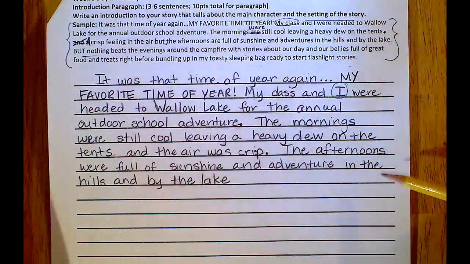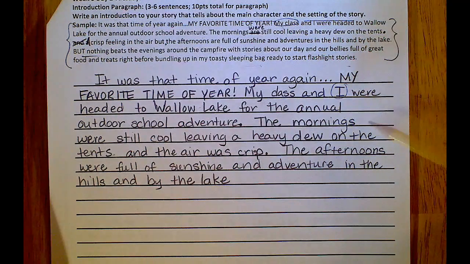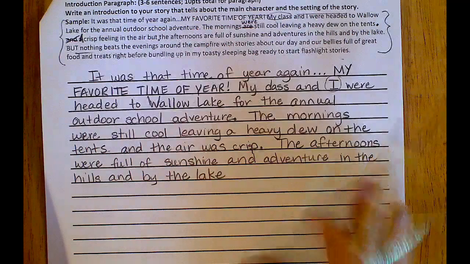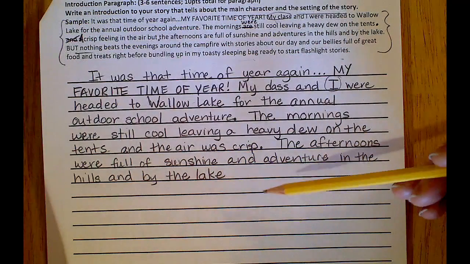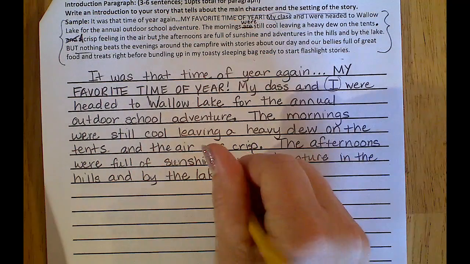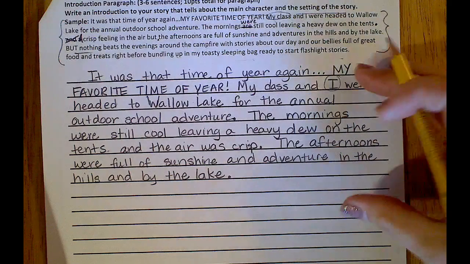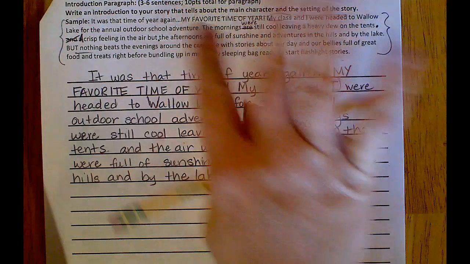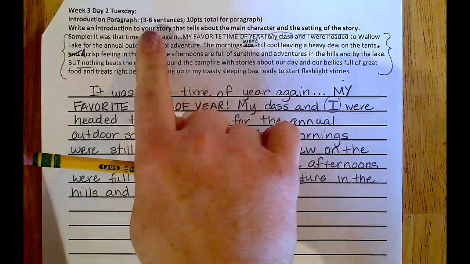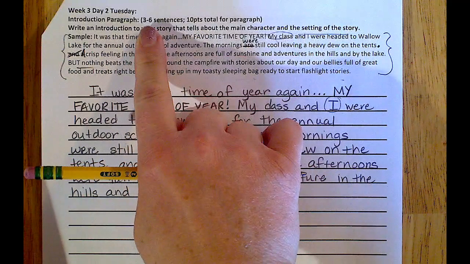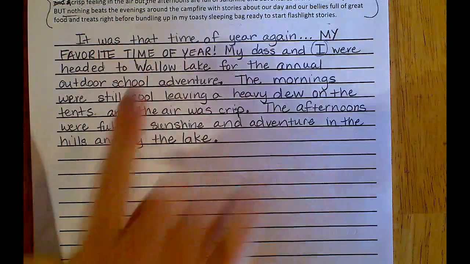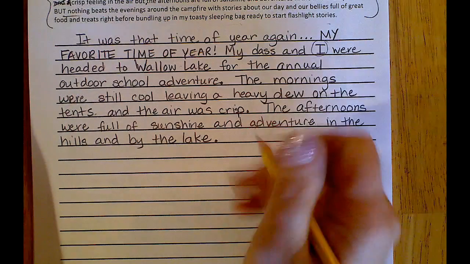Now your goal is to have 3 to 6 sentences. So if you were going for 3 and you didn't want to add any more, you really could stop right about here. Because we've talked about who our characters are and we've talked about where we're at. But I would like to have the more telling story by using 6 sentences. So I'm going to add this last part.